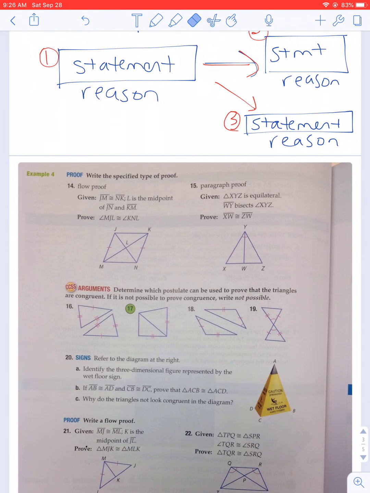So 16, the directions, as always, we need to read the directions. It says, determine which postulate can be used to prove that the triangles are congruent. And again, in this lesson, we've only learned about side-side-side and side-angle-side. So you've got a 50-50 chance. But if the picture does not give you enough information to use either one of those, we're going to write not possible. So I'm going to do 16 with you.